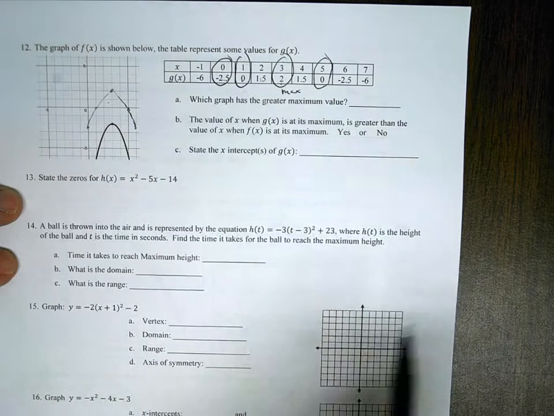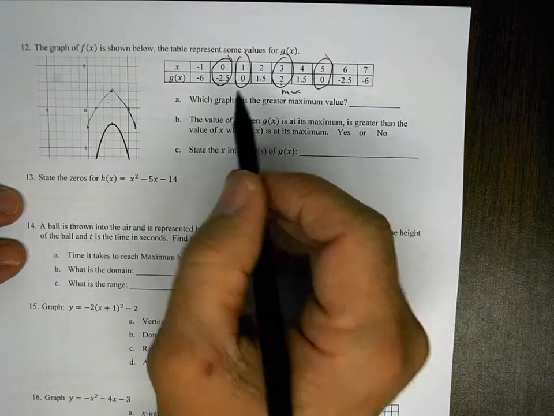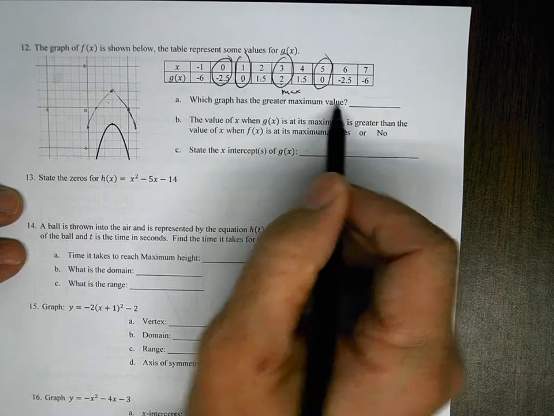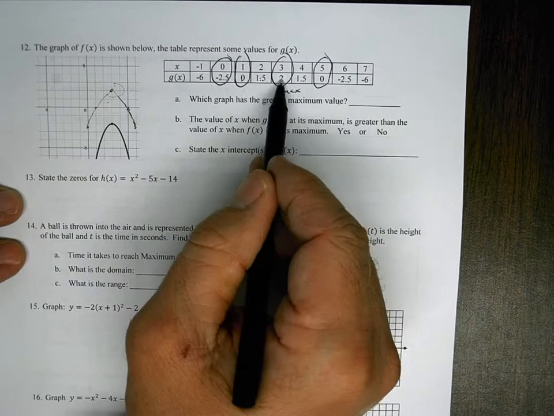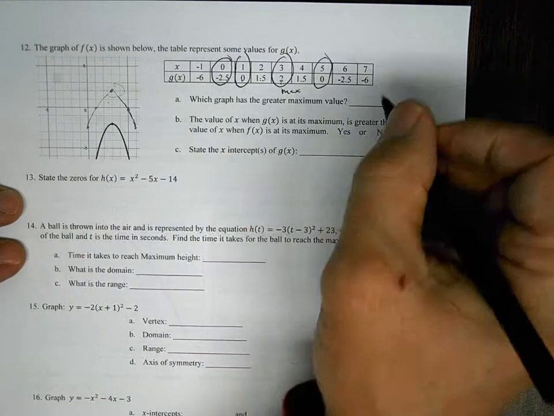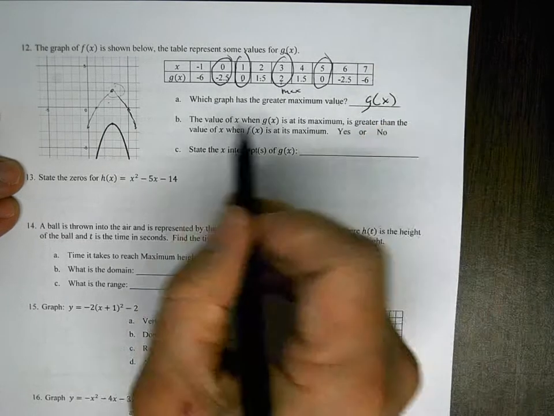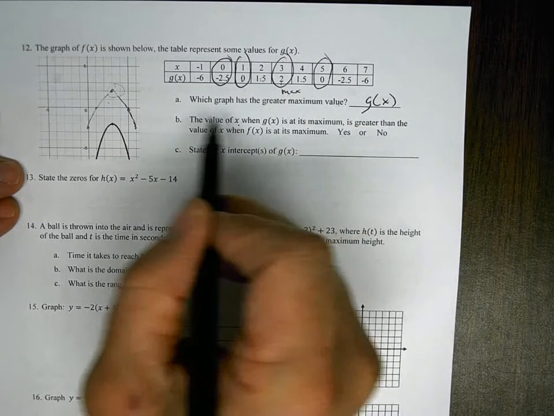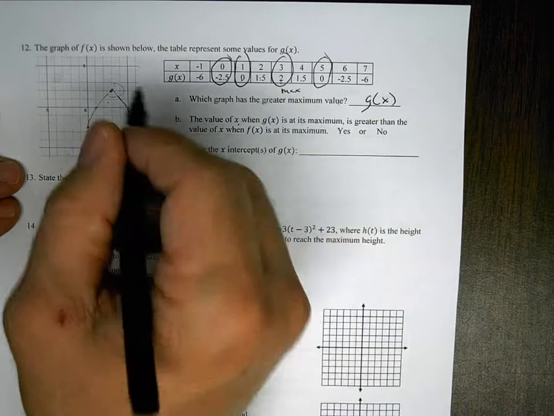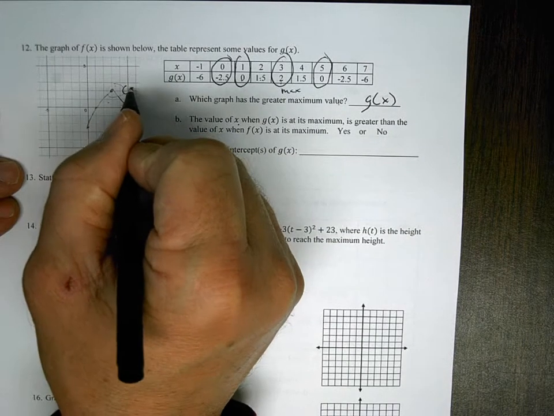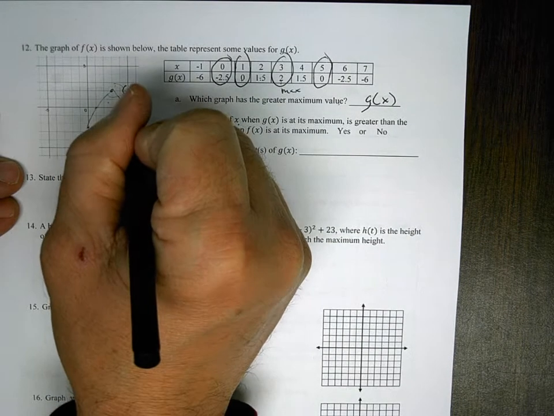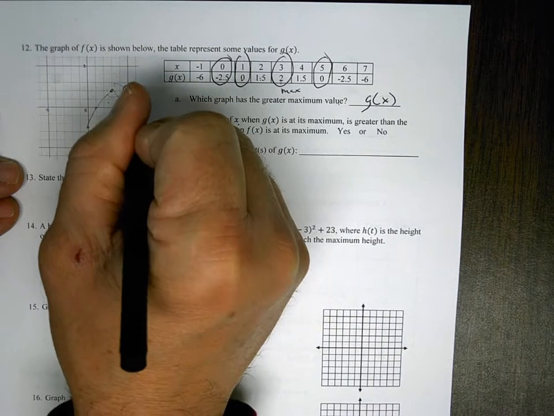But we really don't even need to graph it because which graph has the greater maximum value? Well, clearly this guy does, but we can see 2 is certainly greater than negative 2. So we will say it is g of x. The value of x when g of x is at its maximum is 3, because the vertex is 3, 2.